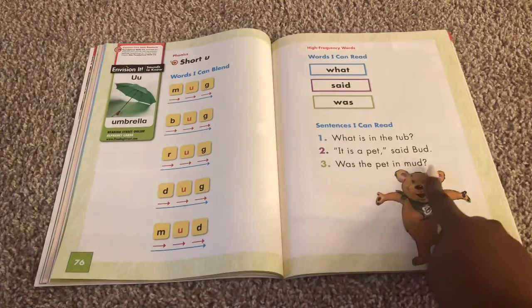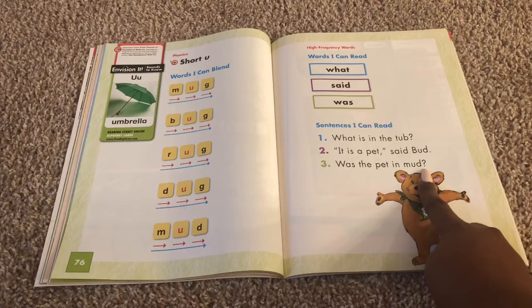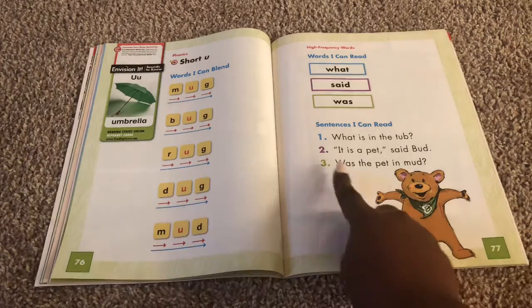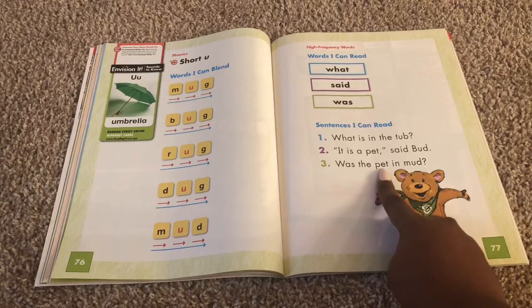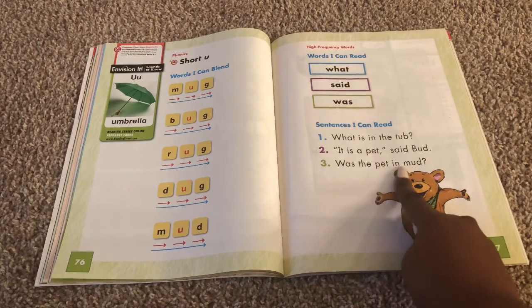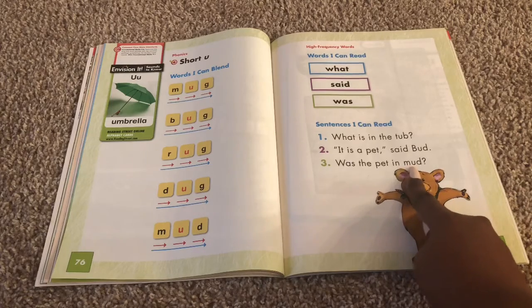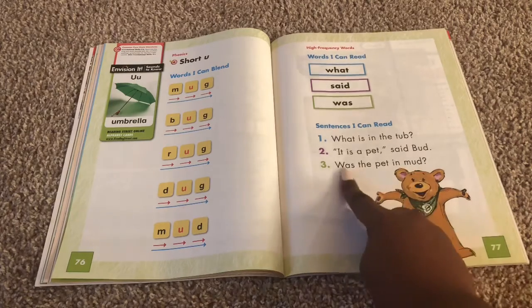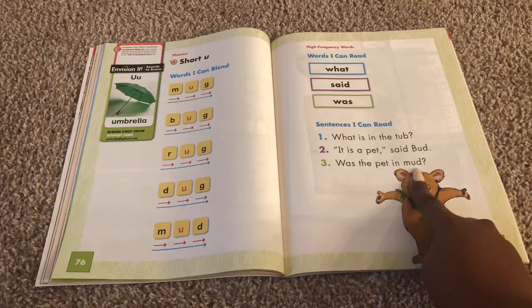Number 3. Again, I see a question mark at the end of the sentence, so we have to read it as if it is a question. Was the pet, pet, in mud, mud. Was the pet in mud?